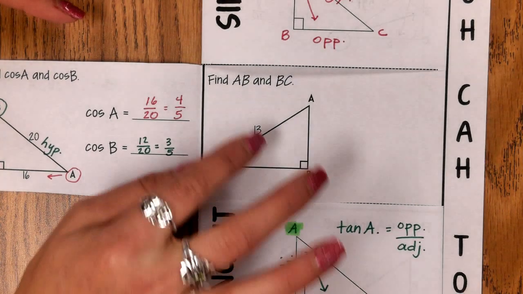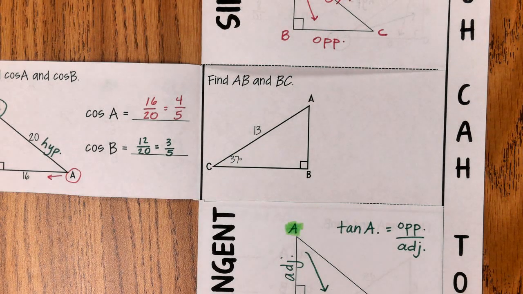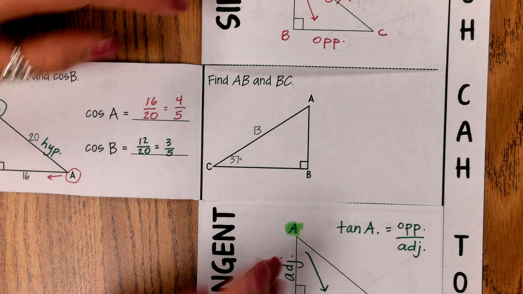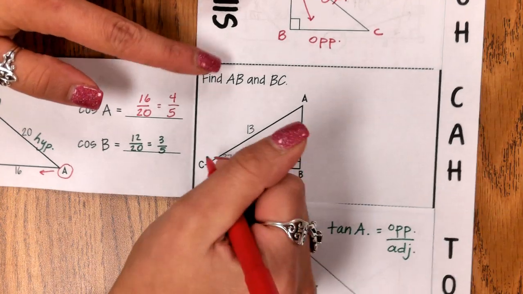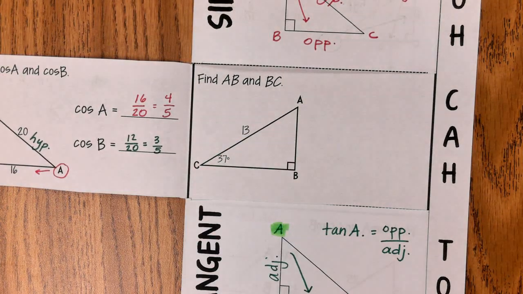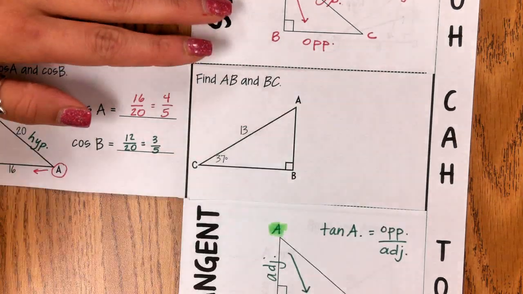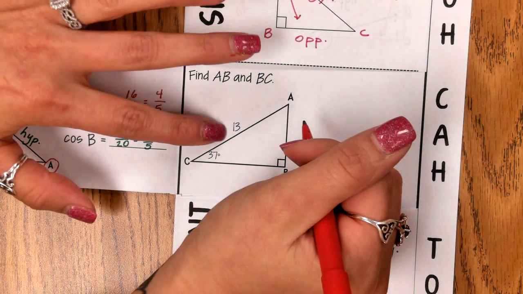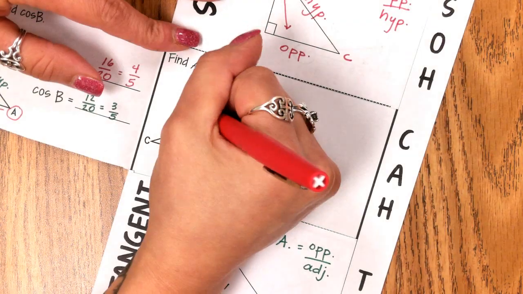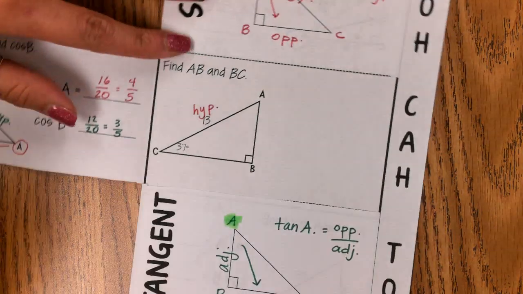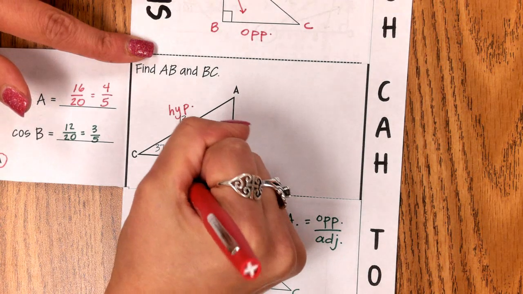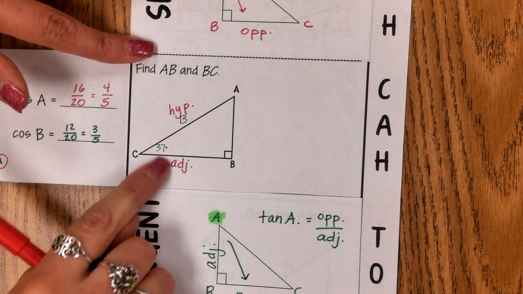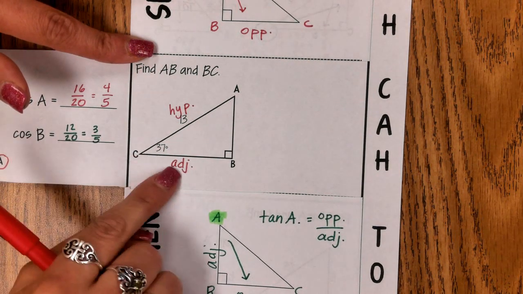Okay, on here we're finding the sides. These are a little bit more difficult. So if I am trying to figure out one of these sides, I'm going to start by using the information that's given. The information that's given is the angle of C and a side measurement here. So I know that this is my hypotenuse. So that's going to help me out. And this is the adjacent side to this angle, to angle C. It's right next to it.